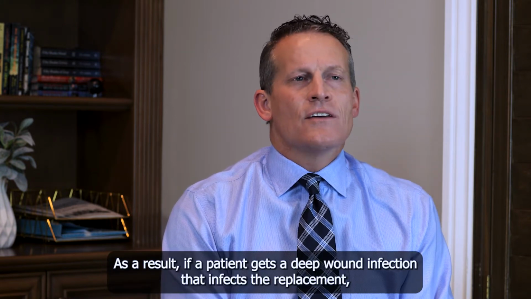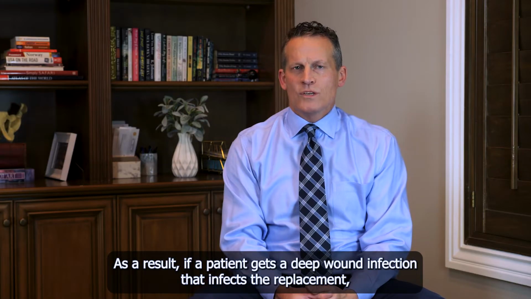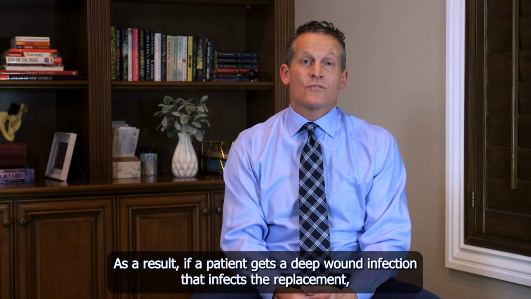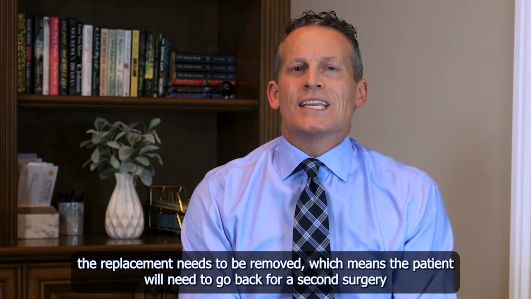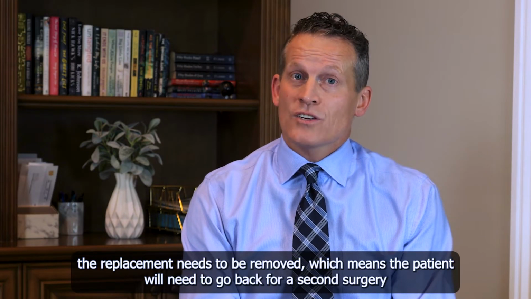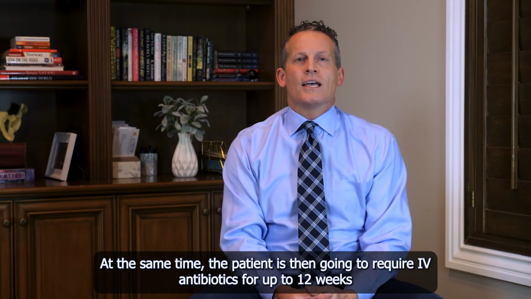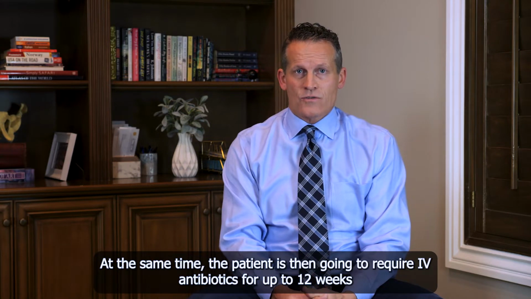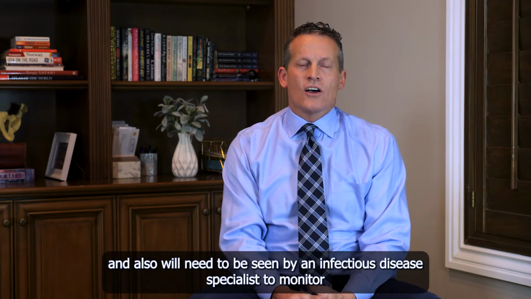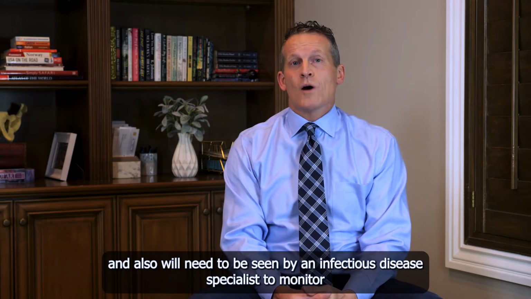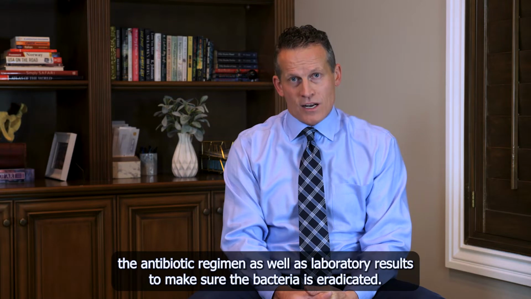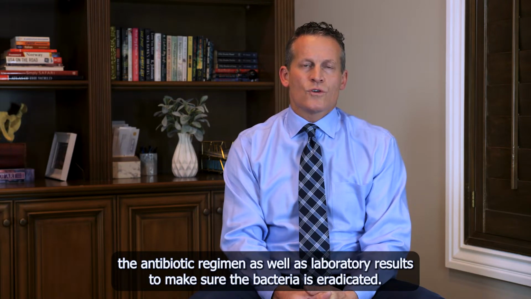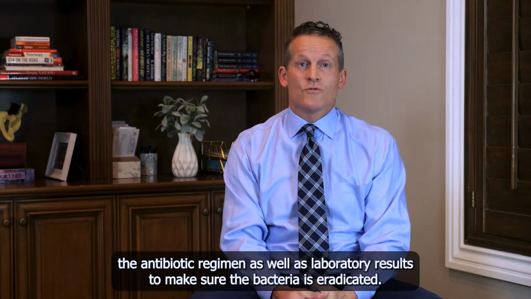As a result, if a patient gets a deep wound infection that infects the replacement, the replacement needs to be removed, which means the patient will need to go back for a second surgery to remove the replacement. At the same time, the patient is then going to require IV antibiotics for up to 12 weeks and also will need to be seen by an infectious disease specialist to monitor the antibiotic regimen as well as laboratory results to make sure the bacteria is eradicated.